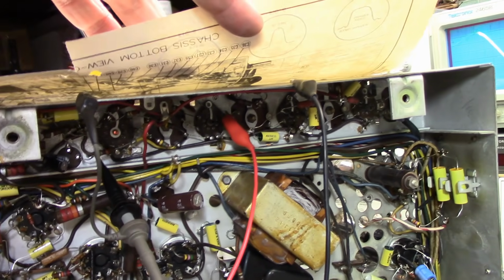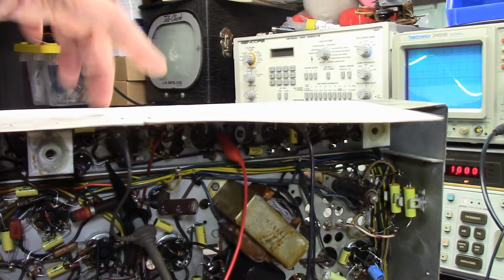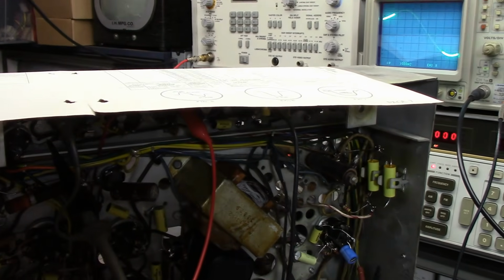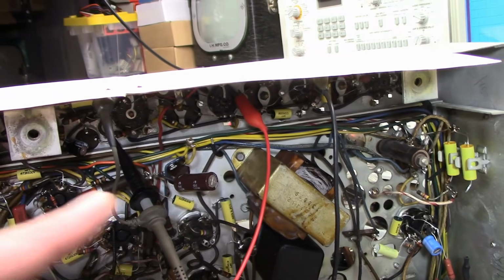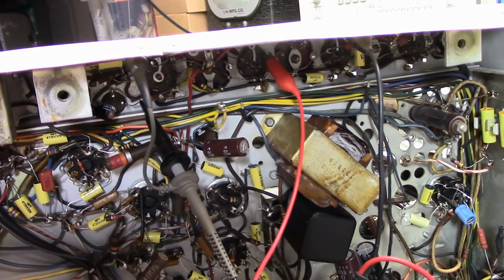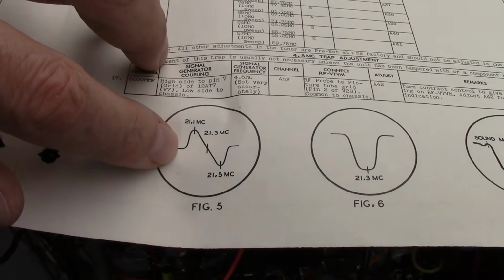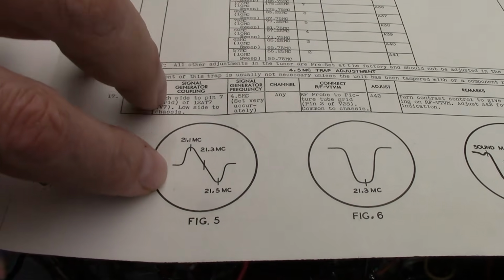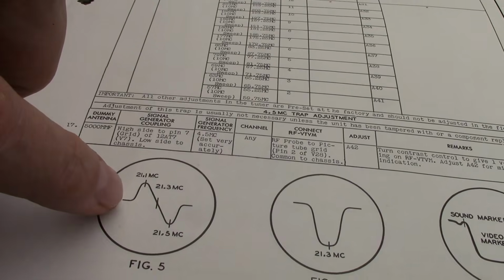I finished up work recapping the sound circuit, flipped the chassis around again, so now the sound is up on top, and I'm starting the alignment process. I've got my signal injected at the final stage, and my scope connected after the ratio detector. We're supposed to get the good old classic FM curve like so, centered at 21.3. I have the 3 markers programmed into my generator, and here we go.